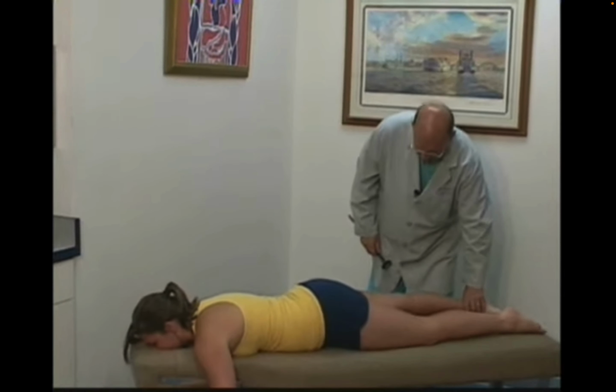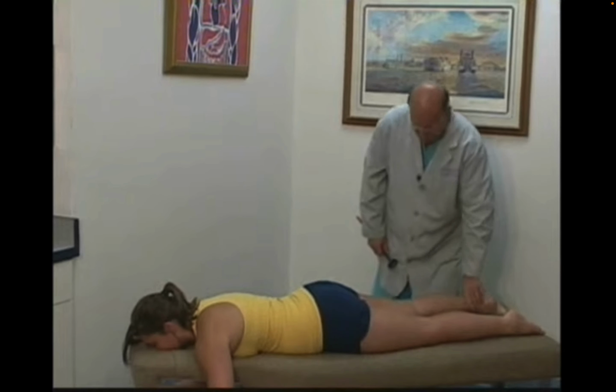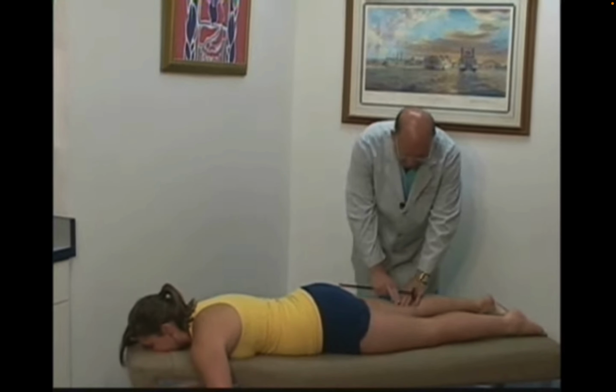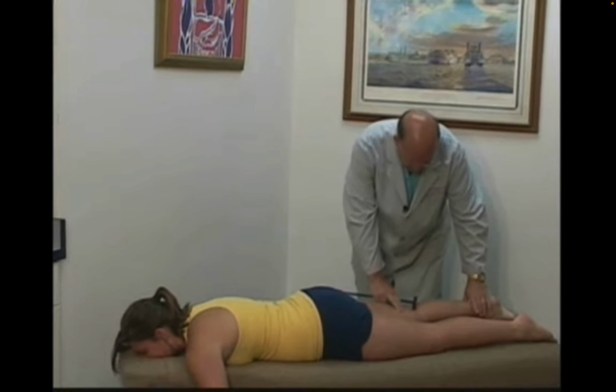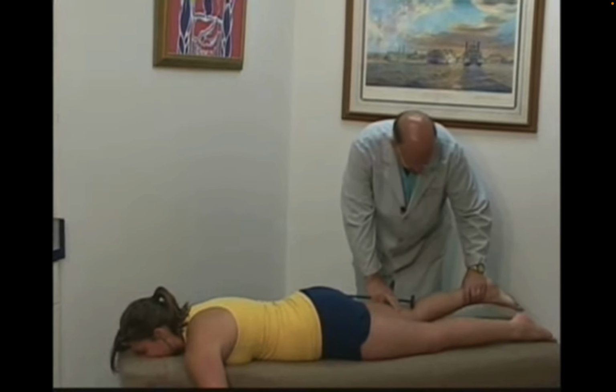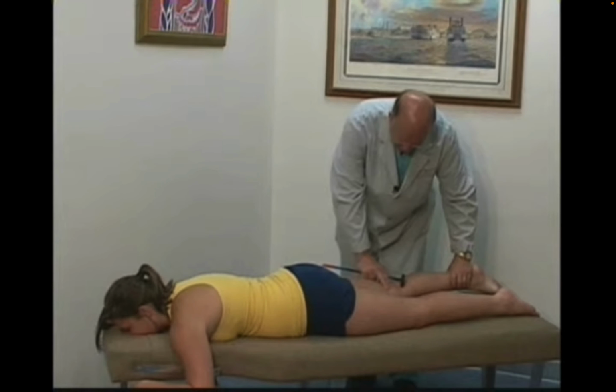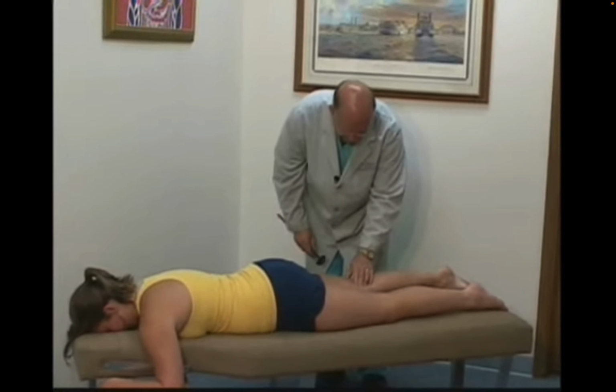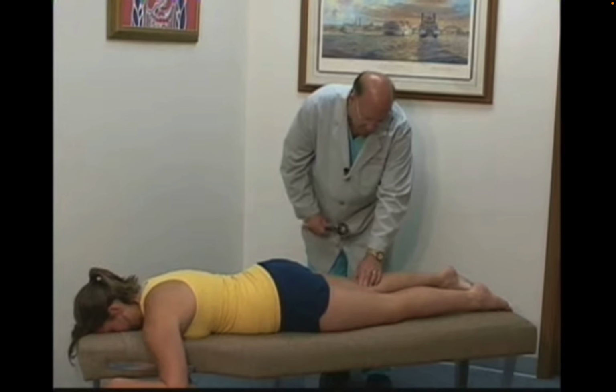For the internal and external hamstring, I just have the patient lay flat. I locate the tendon by slightly having the patient bend their knee against resistance, bring the leg up. I'm going to push down. And the tendons pop out quite easily. I've got them, you can relax the leg. I've got the tendon located.